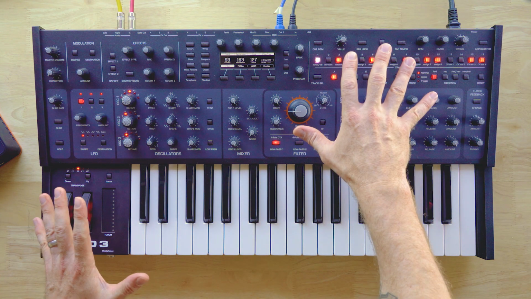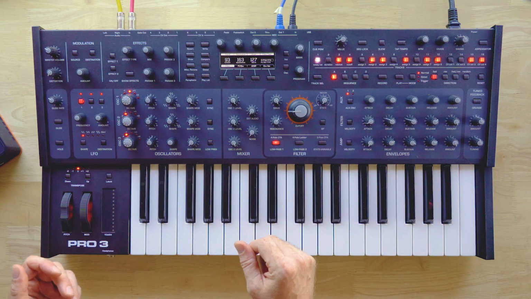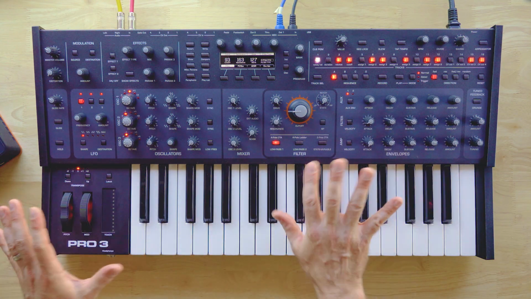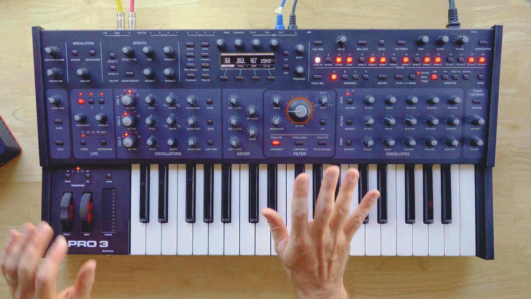You can just play with the controls that you've set up, or the controls that are available on your synth. And that's kind of nice. It's like having four sets of hands. And I did that a lot with the performances that I recorded for the EP.